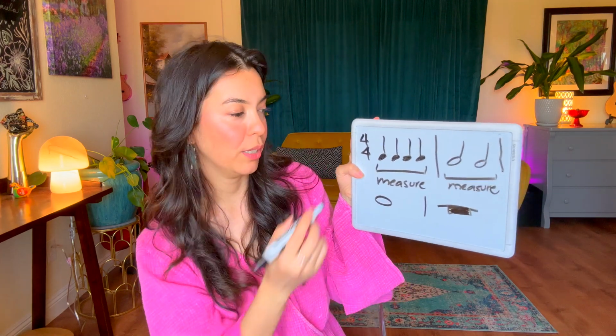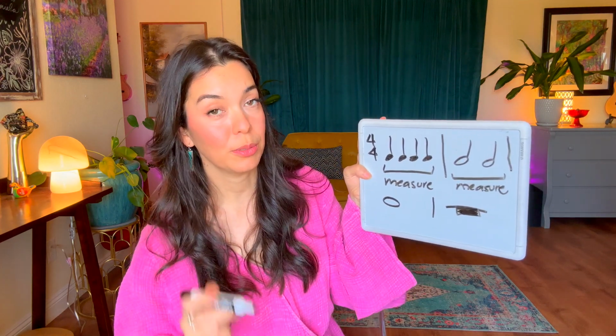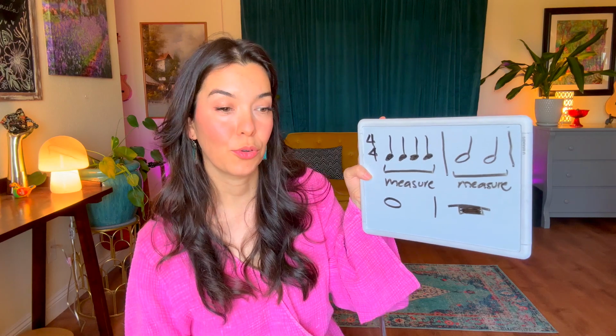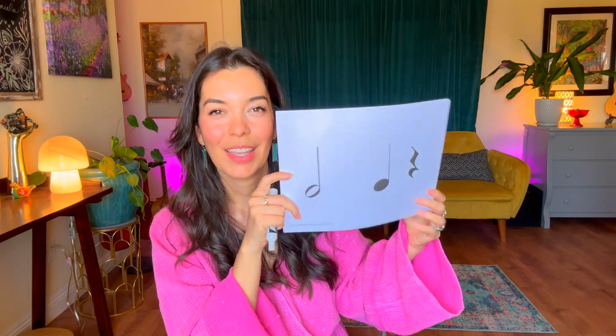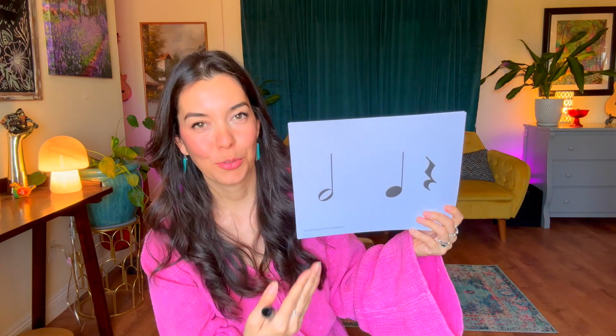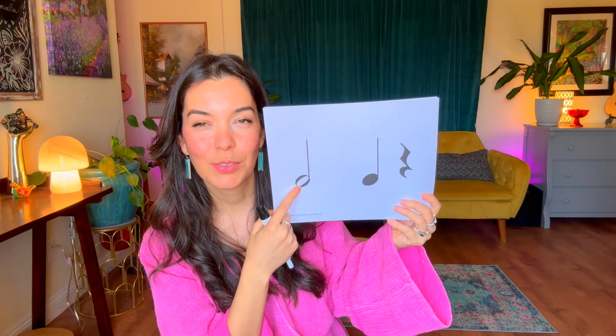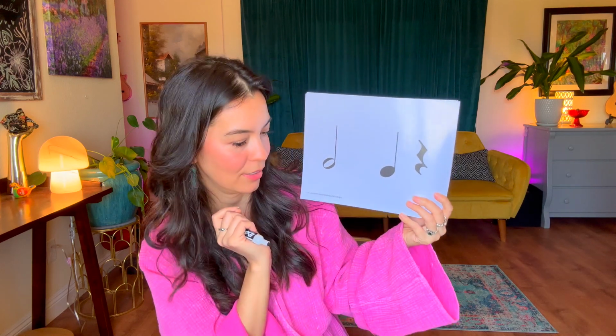And you'll notice everything adds up to 4 because my time signature tells me everything must add up to 4. So in the previous lesson where we were reading from these rhythm cards, each rhythm card is a measure. It adds up to 4 beats, 1 and 2 and 3 and 4 and.